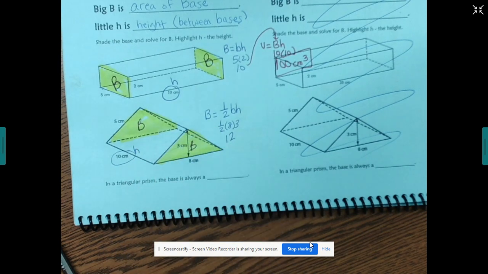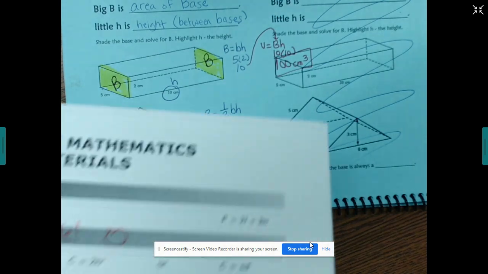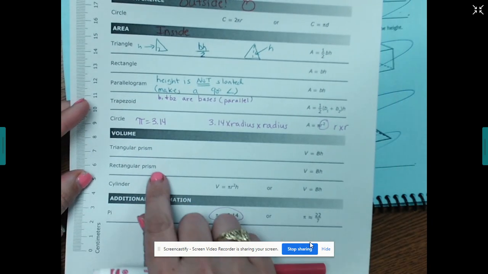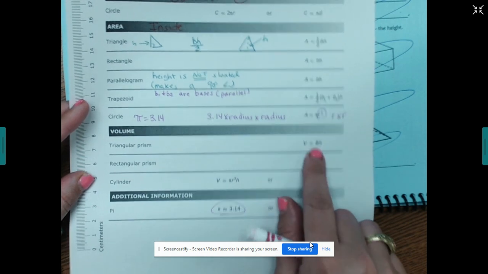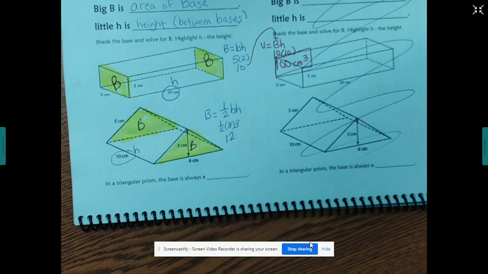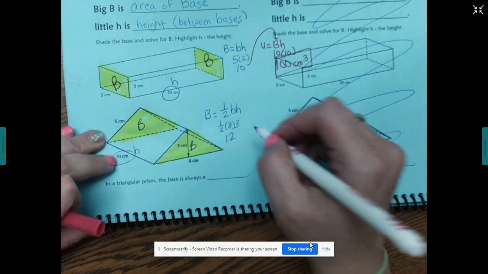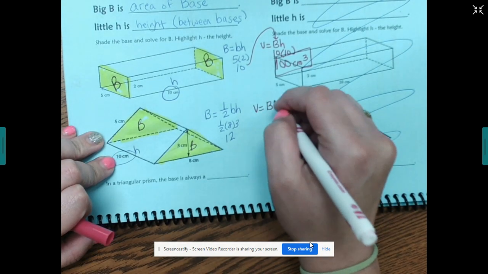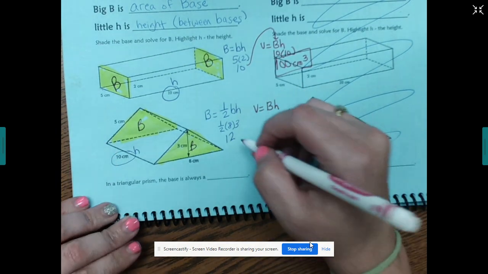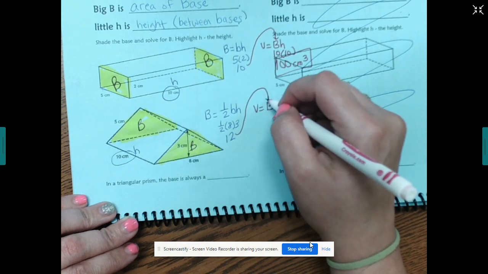Now, all prisms, whether it's a rectangular prism or a triangular prism, they both have big BH. That's our formula. V equals big BH. I'm going to plug 12 in.